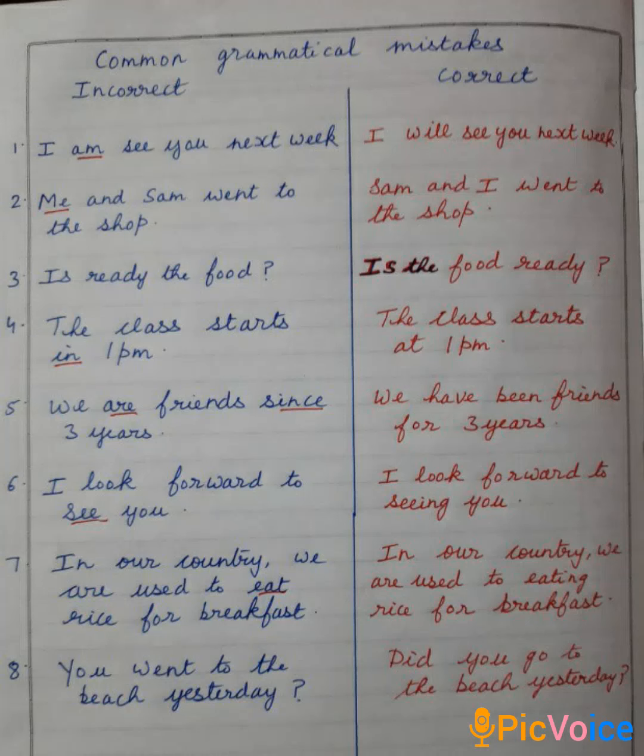Good morning class. Today we will discuss some common grammatical mistakes which we people make every now and then. So let's discuss these mistakes and let's correct them.